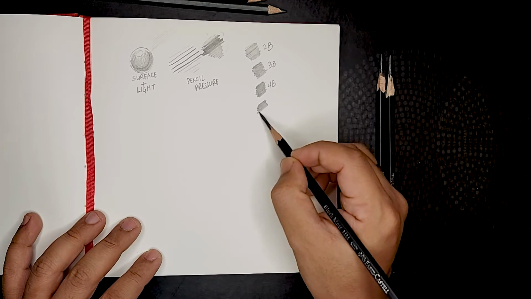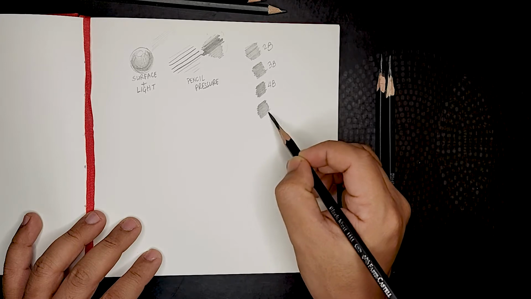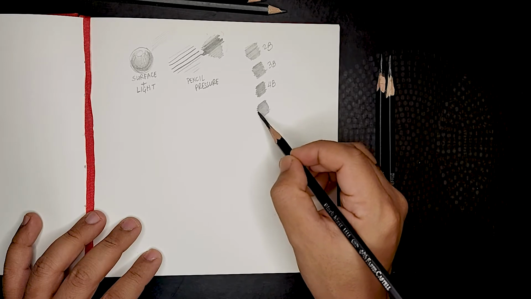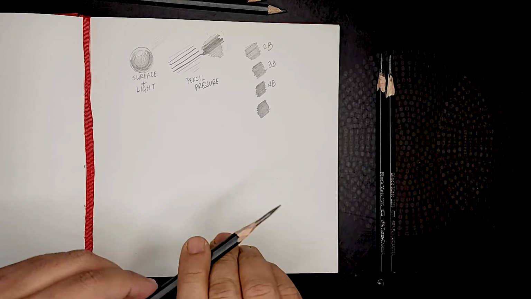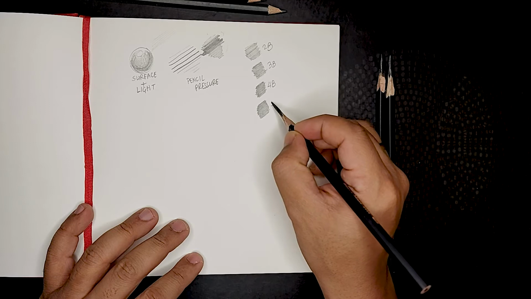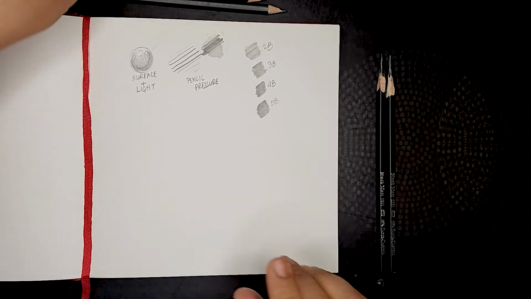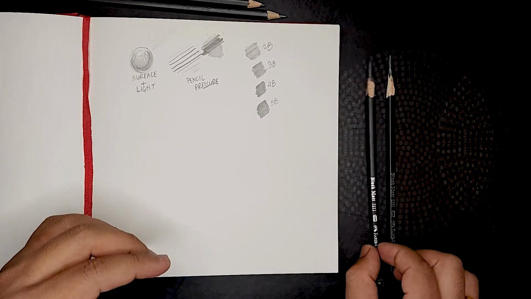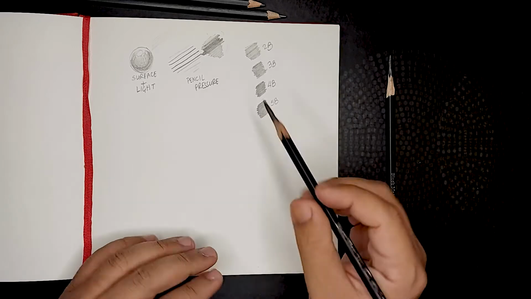So you can see with the same amount of pressure, the tones are becoming more and more dark. So that is why I told that using the lead is also so important. So this is 5B. Next I'm using 6B.